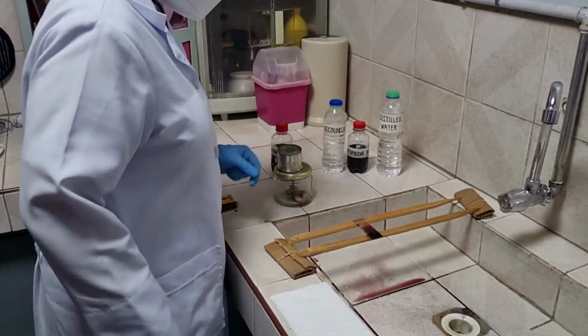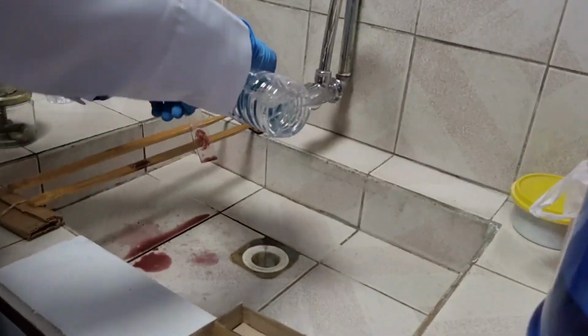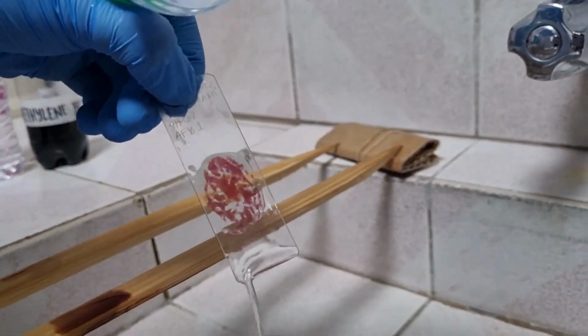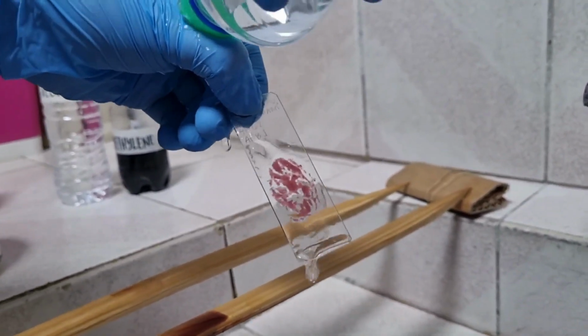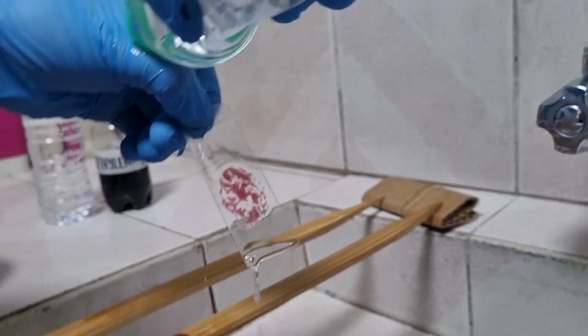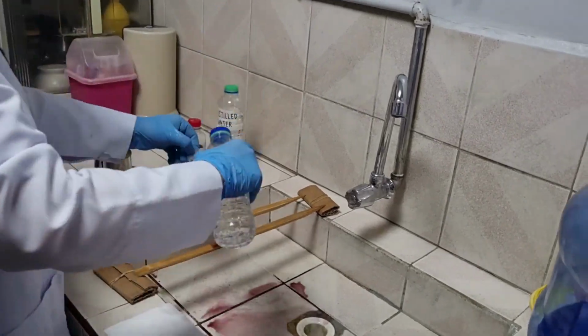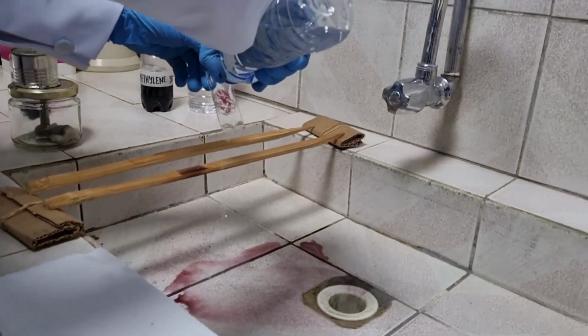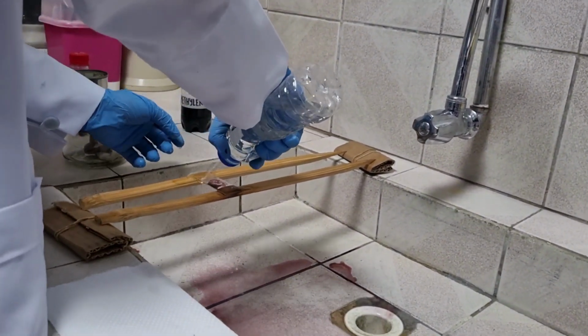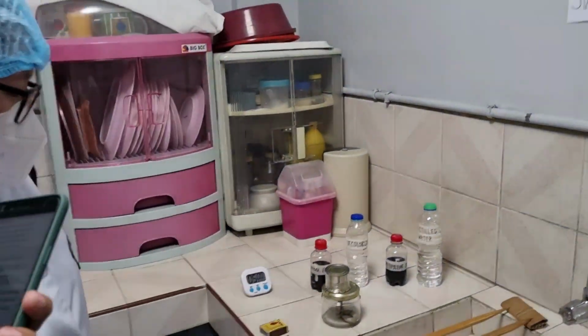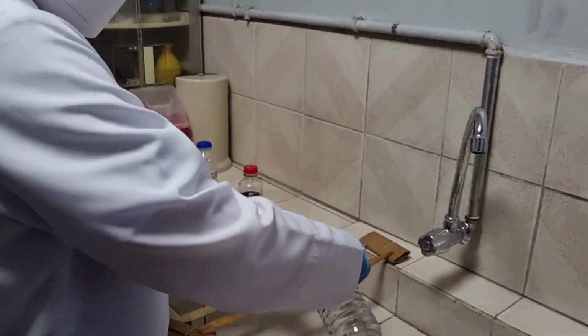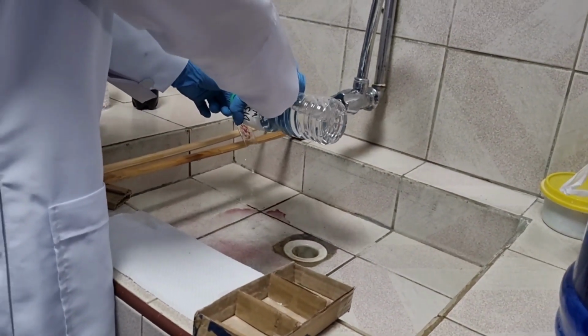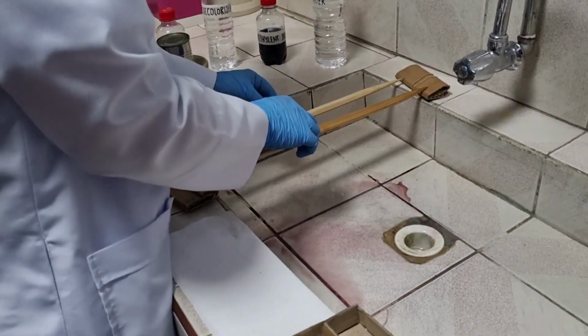Remove excess stain by tilting the slide and wash with water. Then, decolorize with acid alcohol. After decolorizing, wash with water and tilt slide to drain excess water.